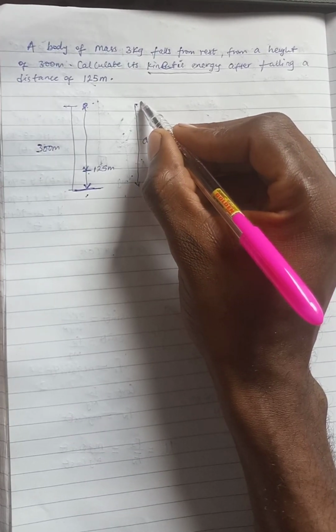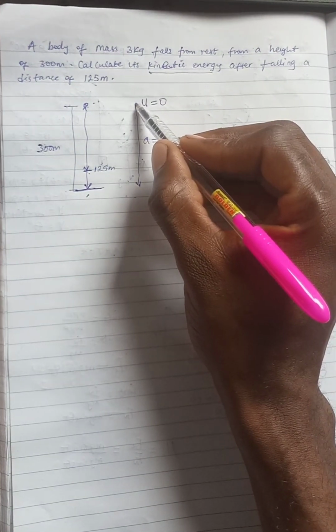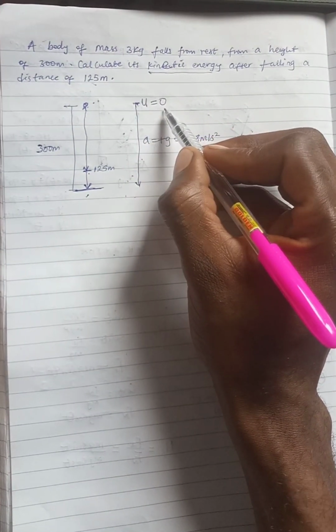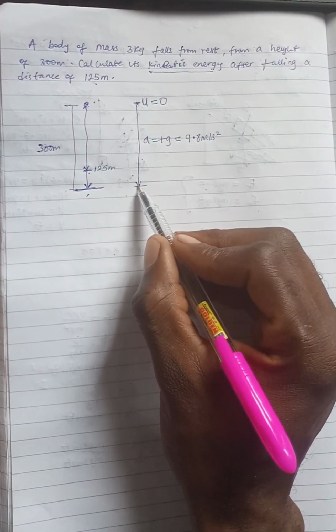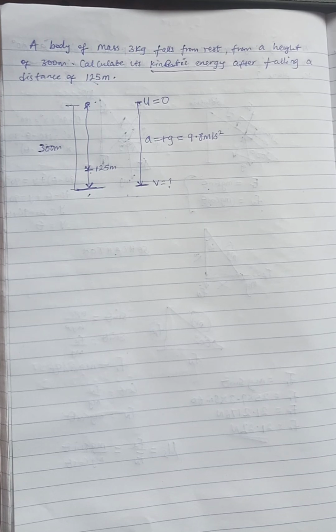Next, since it falls from rest, in fact anything that is falling from above definitely falls from rest, our initial velocity u is equal to 0. Since it is falling from rest, our initial velocity is 0, then when it hits the ground, as it is falling it is gathering momentum, so there must be a velocity with which it lands on the floor. So the final velocity needs to be determined. So I can go to Newton's laws of motion, and from there I can get the required formula.